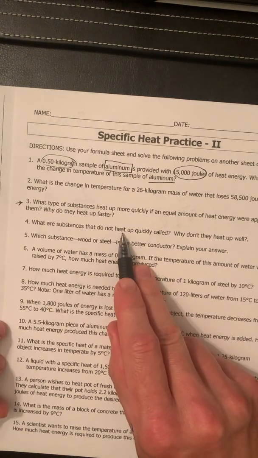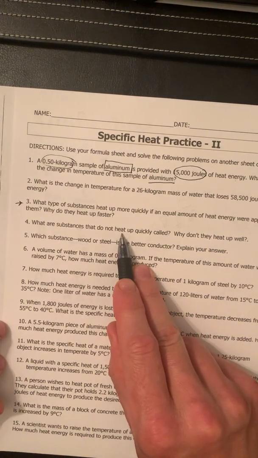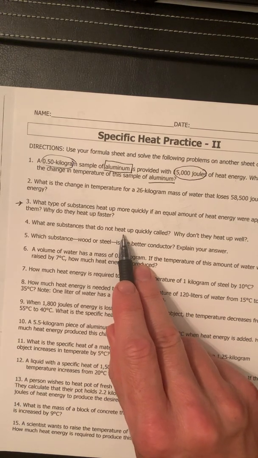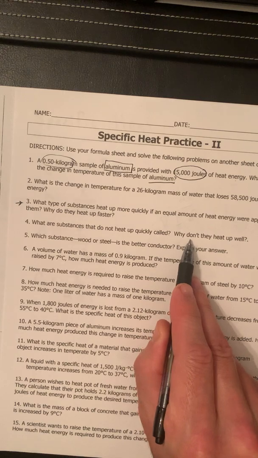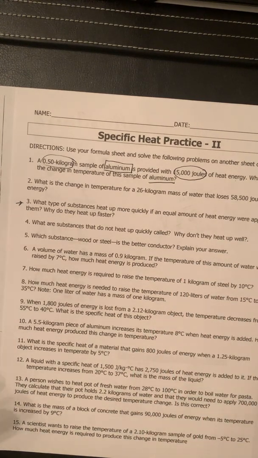So the substances that do not heat up quickly, they're going to be called insulators. And the reason that they don't heat up so well is really the exact opposite. They've got relatively tightly bound electrons. There's not going to be as much movement on the outskirts there. And if there's less movement, you should know by now that movement's really temperature. So we did the first one there.